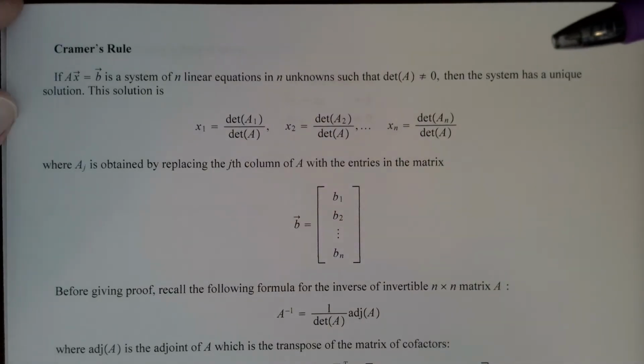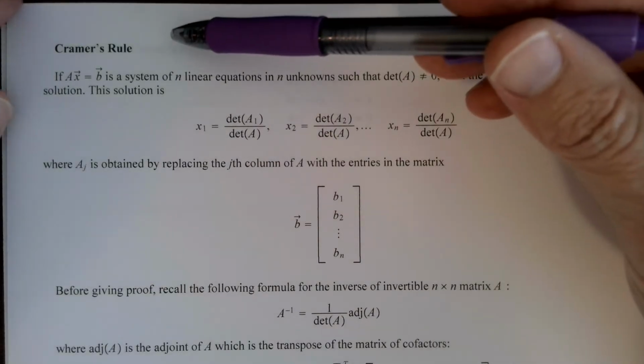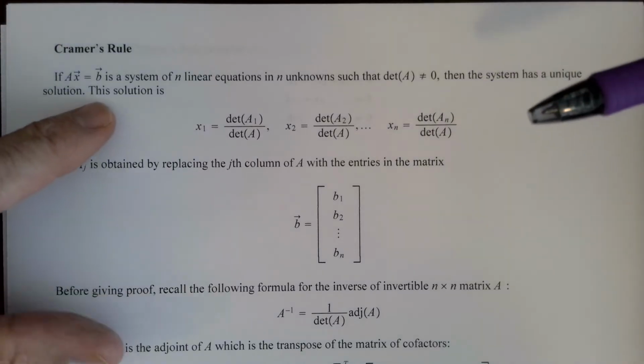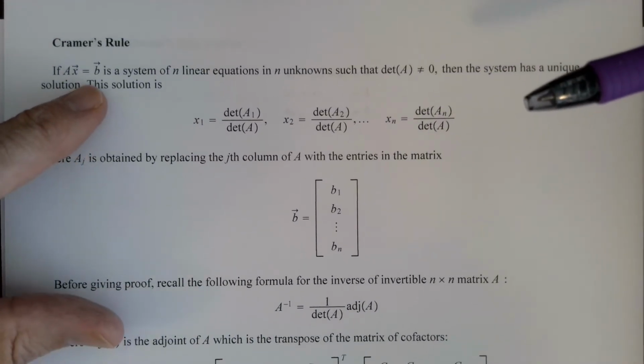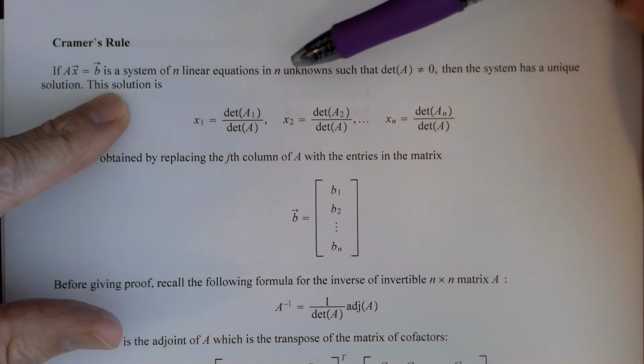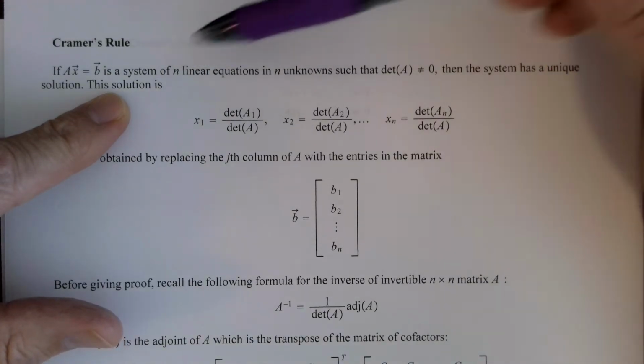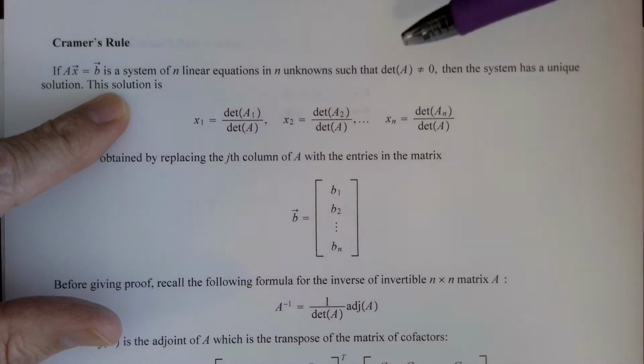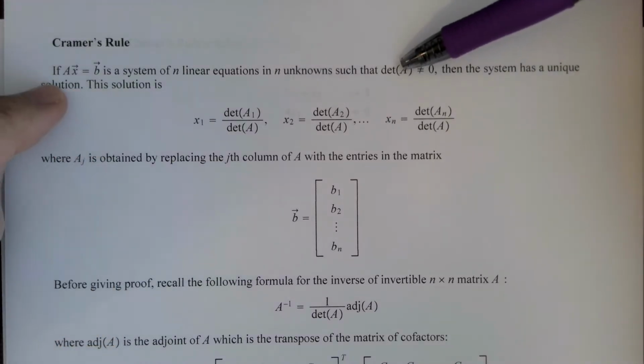This is an application of determinants, and it's known as Cramer's rule. It's used to find the solution of a system that consists of n linear equations and n unknowns. So we have to have the same number of equations as unknowns. And furthermore, the coefficient matrix A, its determinant is not 0.